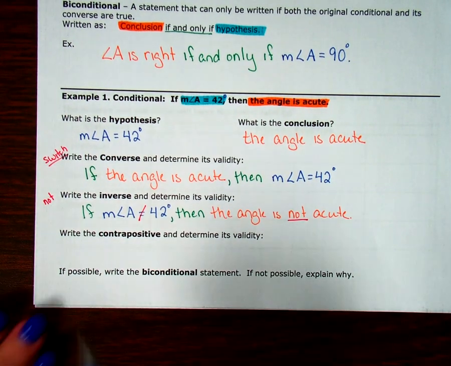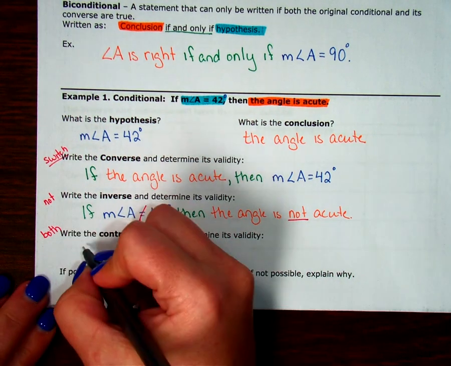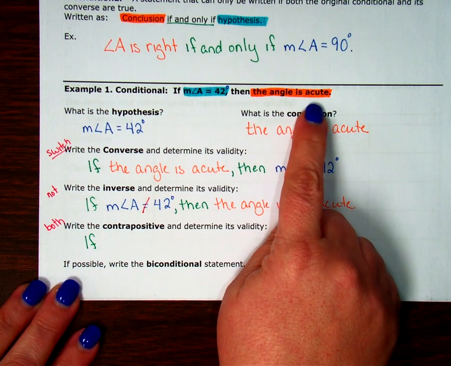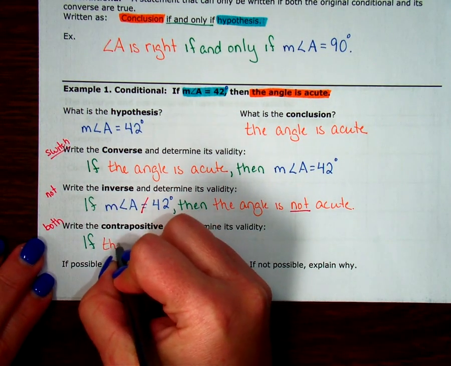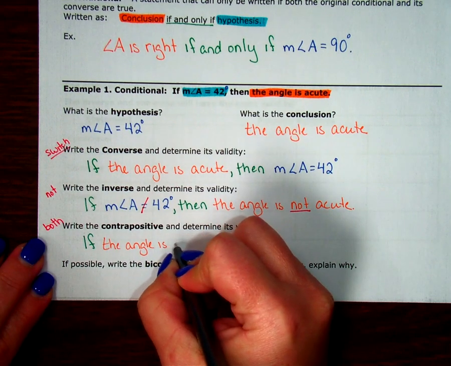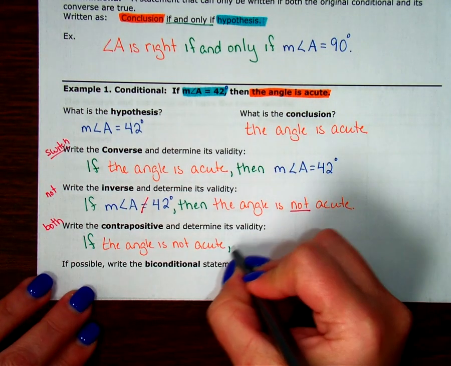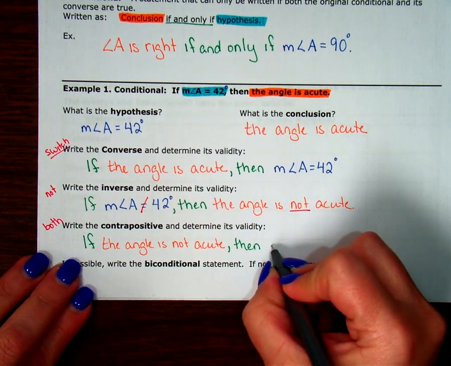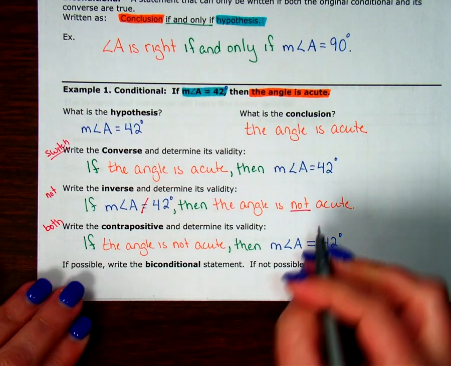Okay, remember your contrapositive is both. So I'm going to do both on this one. So I'm going to switch it and I'm going to put a not in there where it makes sense. I'm going to start with if, and I'm going to switch it. So I'm going to start with my orange, my conclusion. The angle is acute, but I want to put a not in there, and we already figured out here where it makes most sense. The angle is not acute. If the angle is not acute, then the measure of angle A is not 42, right? The measure of angle A equals 42, but we want to change that to is not equal to 42 degrees.